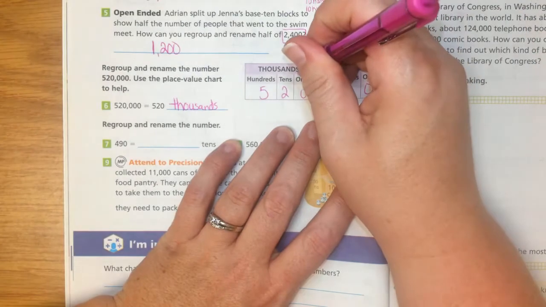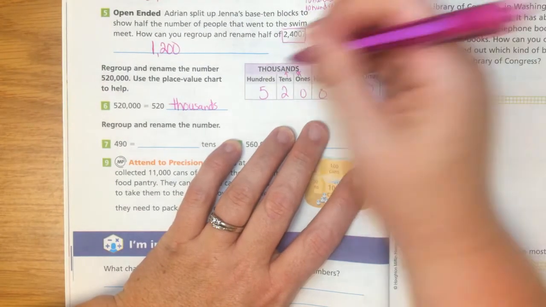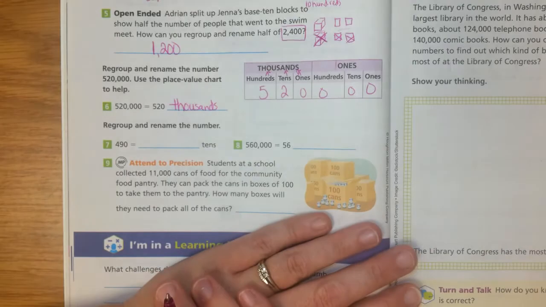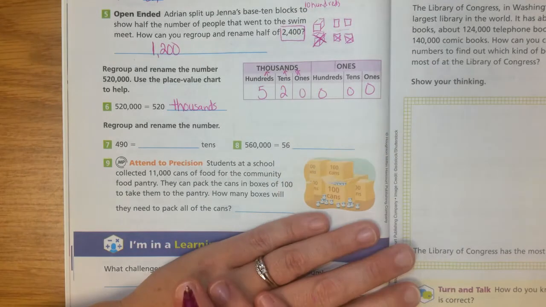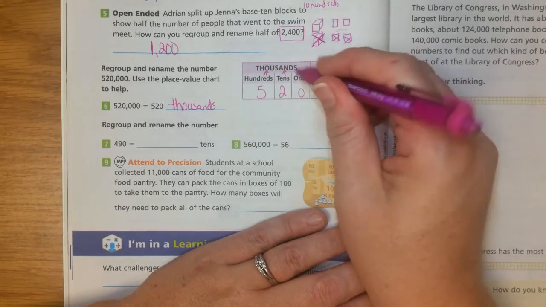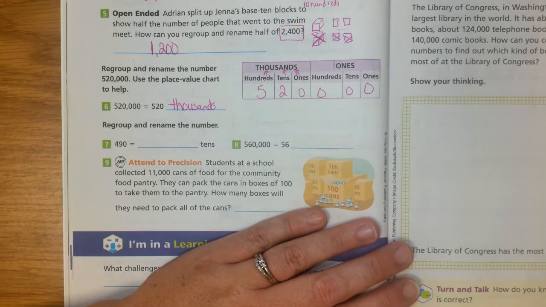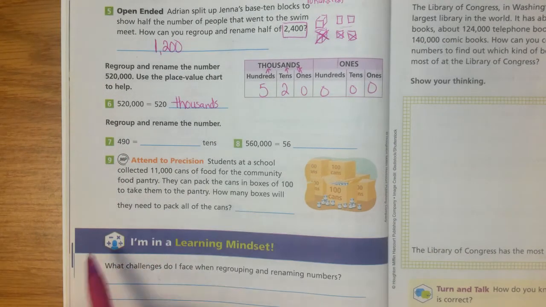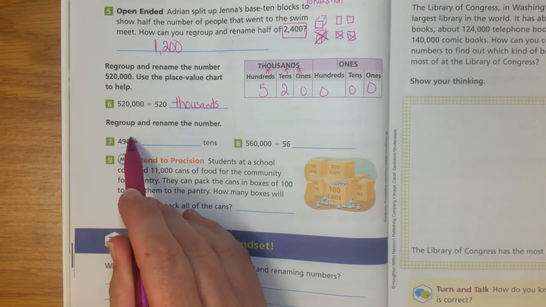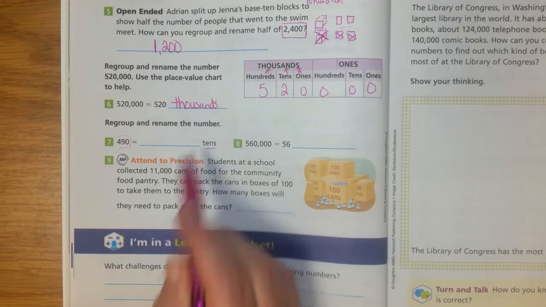Remember, this 1 is 1,000s, 10 is 10,000s, 100,000s. This trips people up a little bit, but this just stands for thousands. Regroup and rename the number. So if we have 490, how many tens do I have?